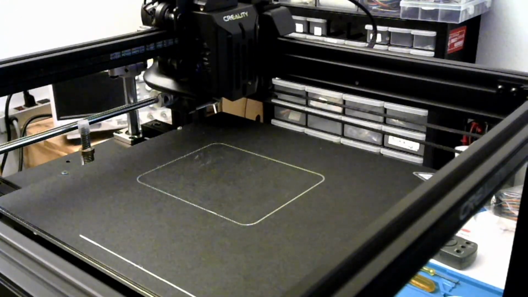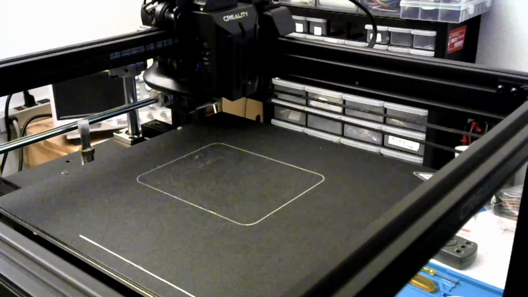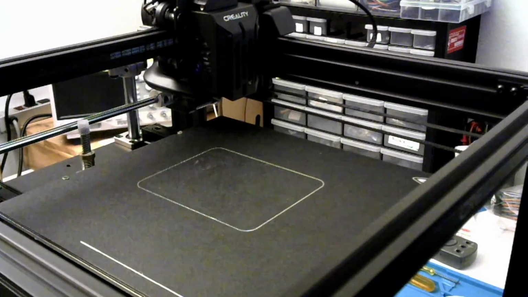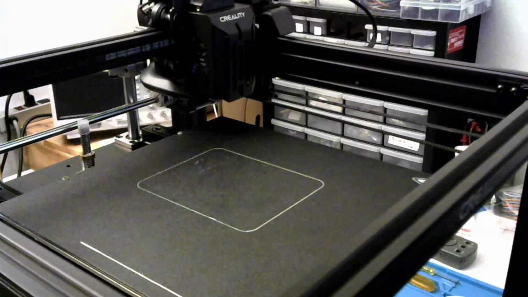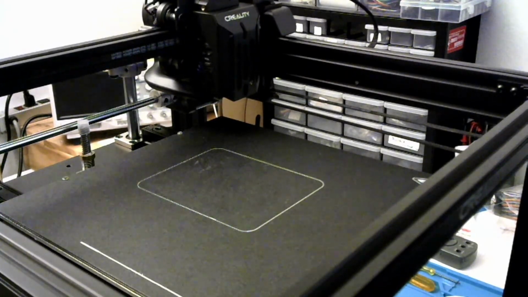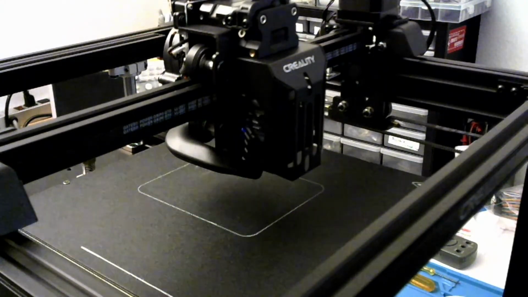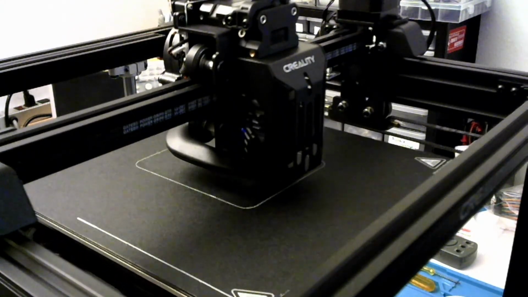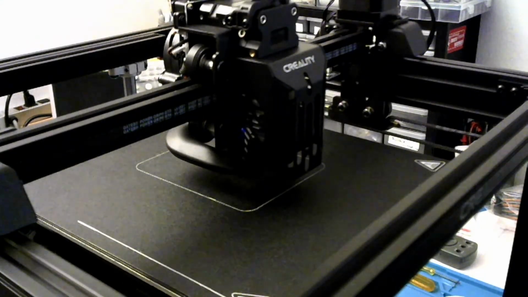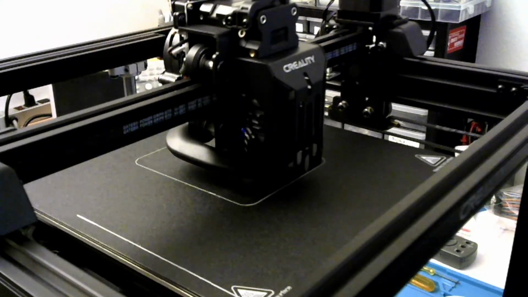Okay, so basically it works like this. You say prepare, and then you say home, and there's an XY home and there's a Z home. I'm going to do the Z home, which will force it to do the XY home as well. And there it goes: plate down, homing X, homing Y, going to the center, lowering, raising, homing with the probe. Oh yes, it worked. And click.